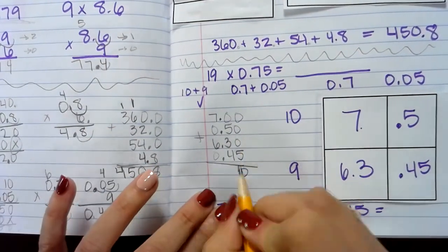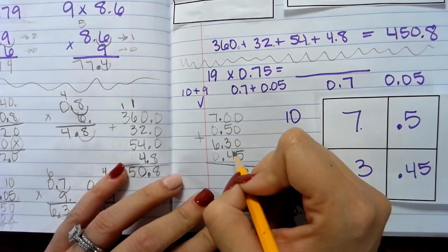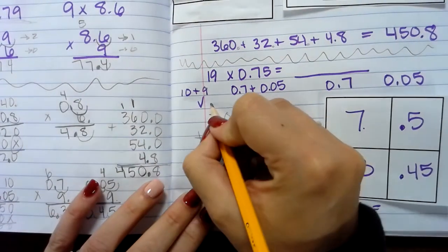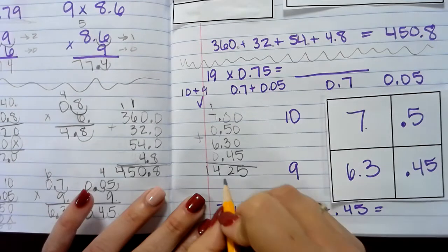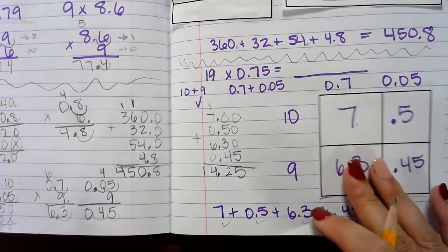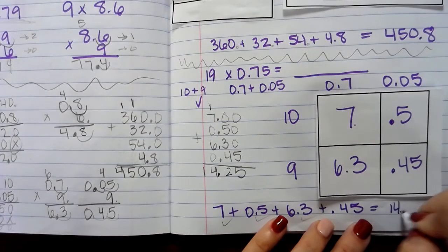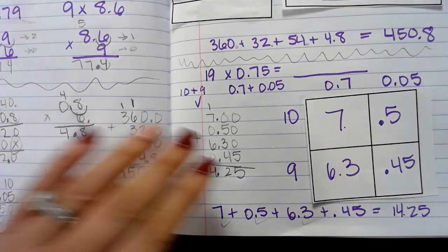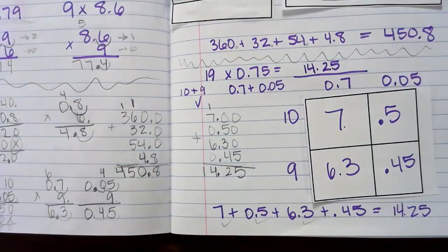That gives me 5. That gives me 7. 7 plus 5 is going to give me what? 12. Put the 2, carry the 1. 7 and 7 is 14. And then my decimal does fall down whenever I am adding. Okay, so up here with my answer, I'm going to put it is 14.25 or $14.25 or 14 and 25 hundredths.